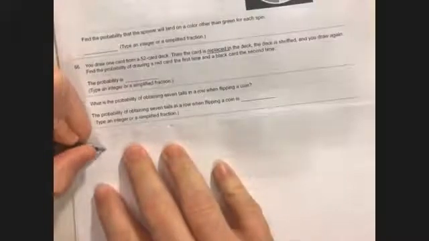57. What's the probability of obtaining 7 tails in a row when flipping a coin? All right, so are these independent or dependent?